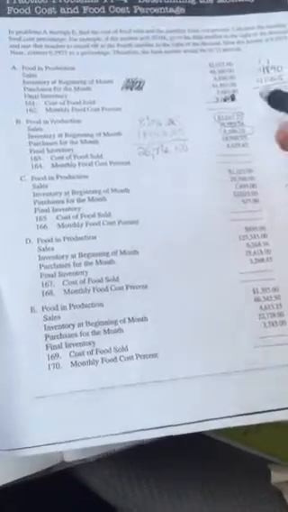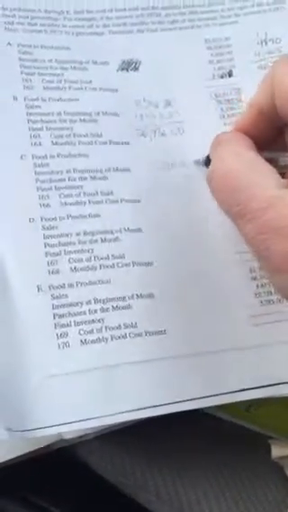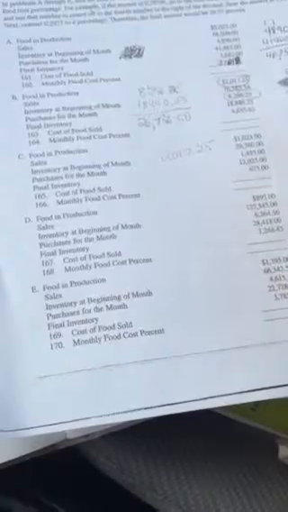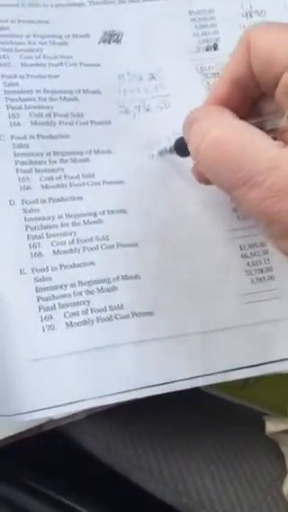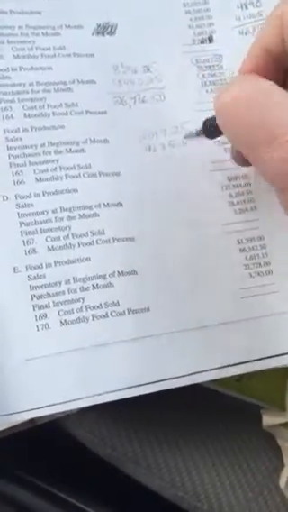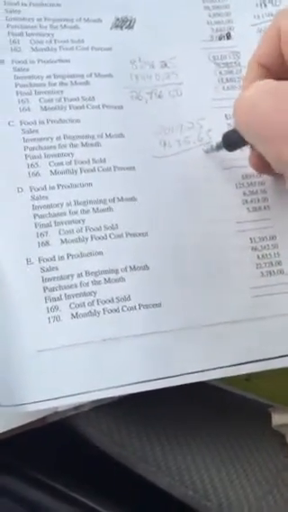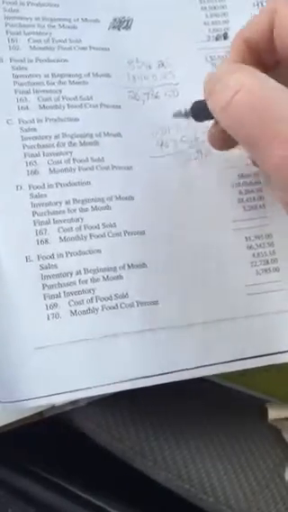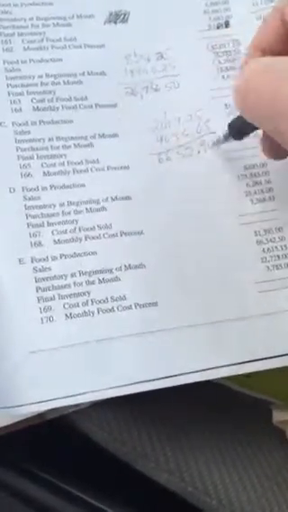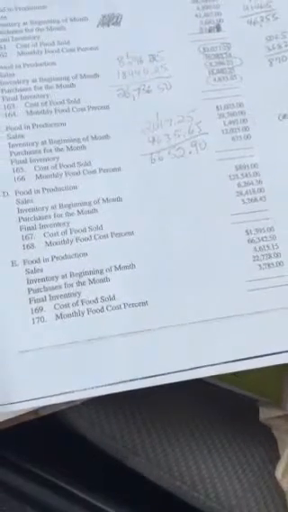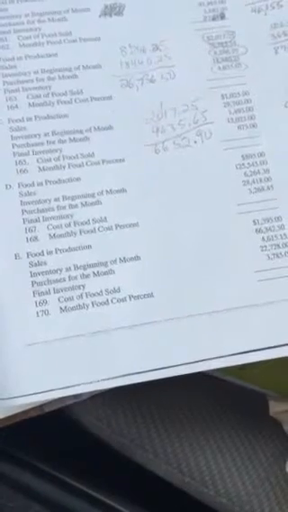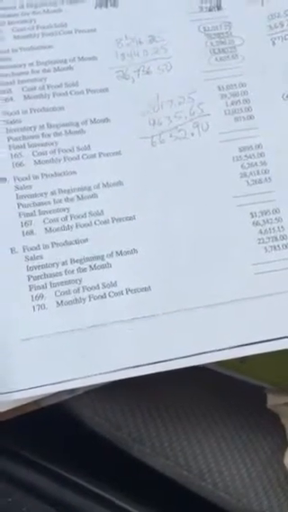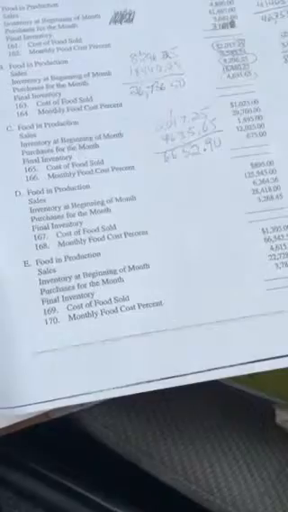Step 2 is to add your food in production for the month. And in this case, it's $2,017.25. And you're going to add to that your final inventory. In this case, $4,635.65. And once you do the math, that gives you a total of $6,652.90.